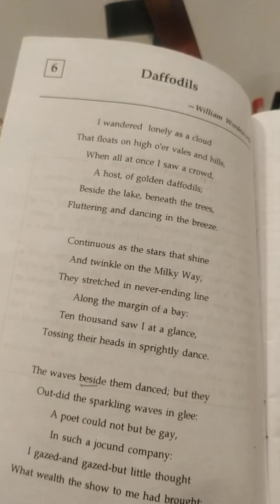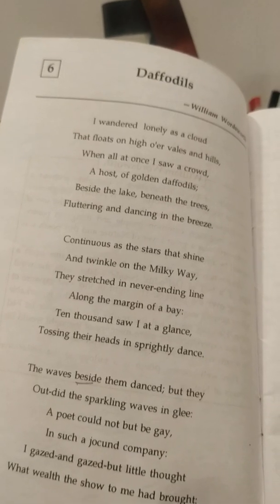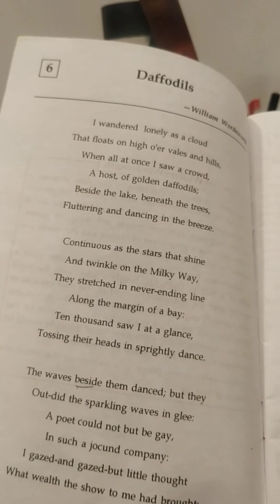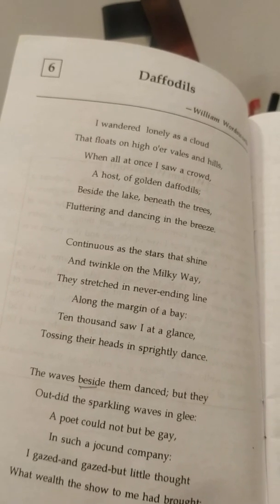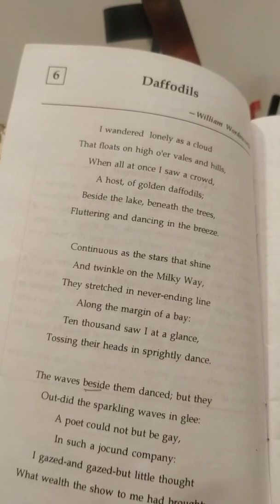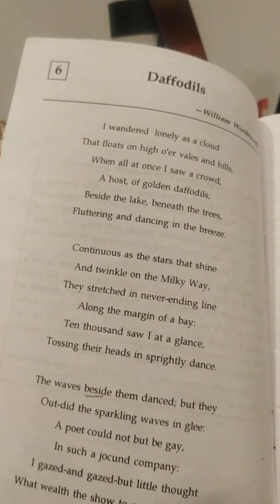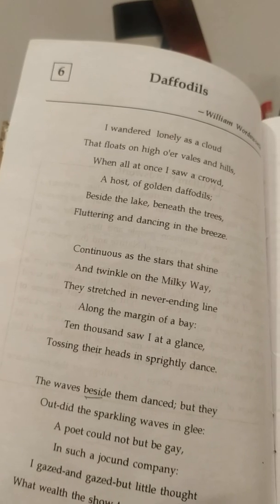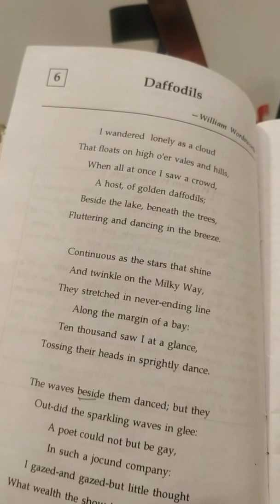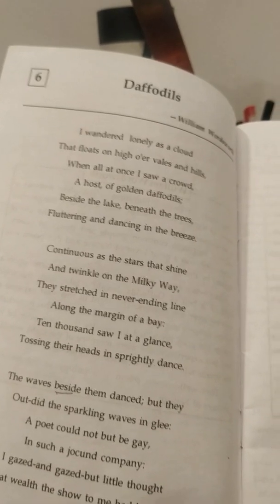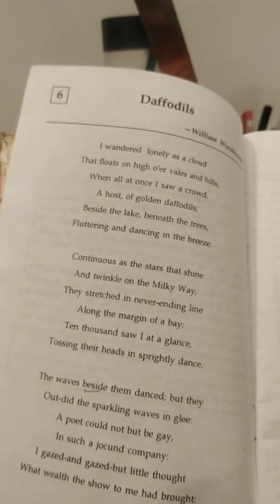So the beautiful flowers tossed their heads in the breeze as if they were dancing. The beautiful scene thus captivated the poet, and this gave rise to numerous emotions which he enjoyed. The host of daffodils were welcoming the poet as a guest.